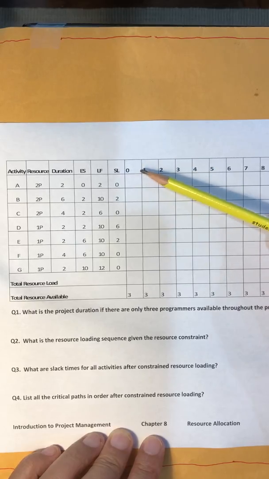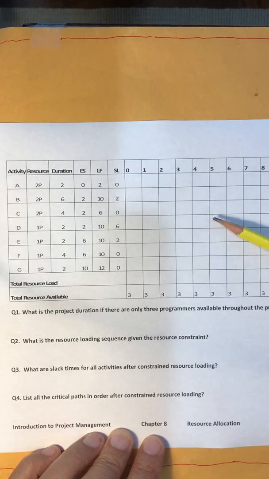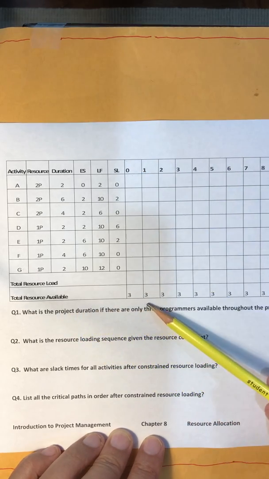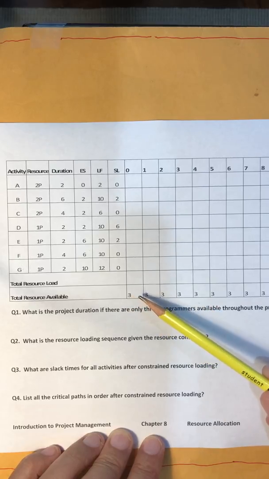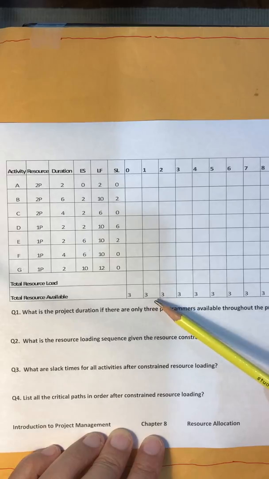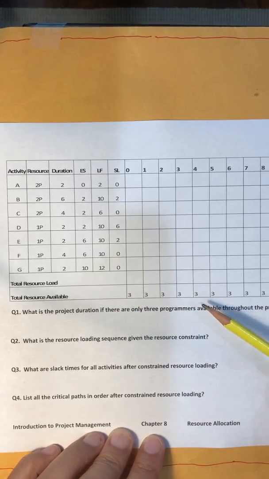So between time 0 and time 1, that's the first period. And just to make sure the concept, the resource availability is 3. That means the company, this project only has 3 people available throughout the project life cycle. Okay.